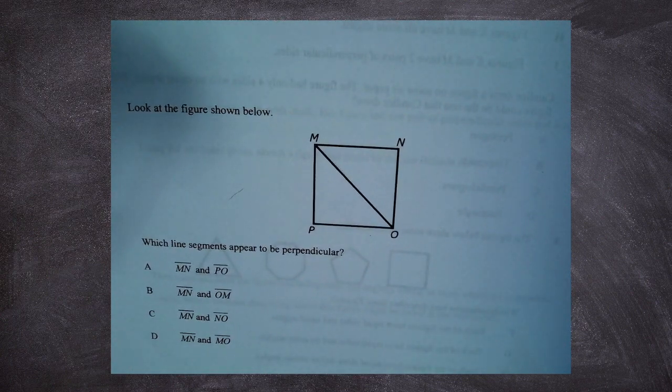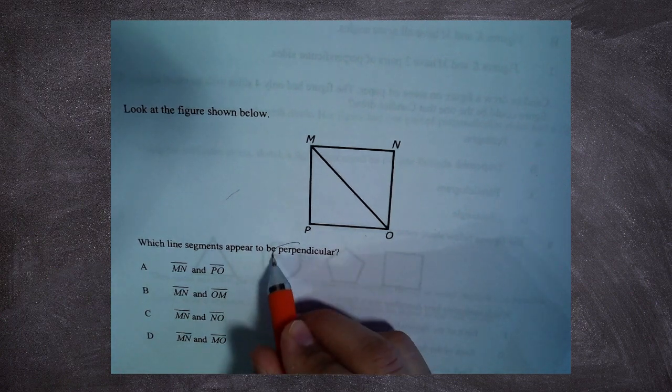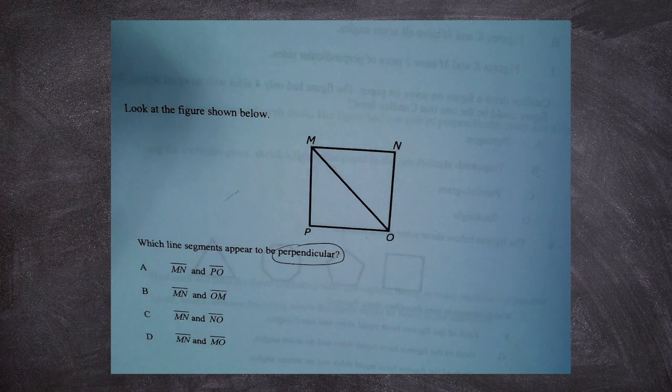Problem 5, telling me to look at this figure, and it asks which line segments appear to be perpendicular. Jaylene told us earlier that perpendicular lines are lines that have to cross. But what has to happen if they're perpendicular? They're going to cross and something else is going to happen. Kylie? They have to be a right angle. It has to be a right angle. So that's what I'm going to look for. I'm going to look for a right angle.